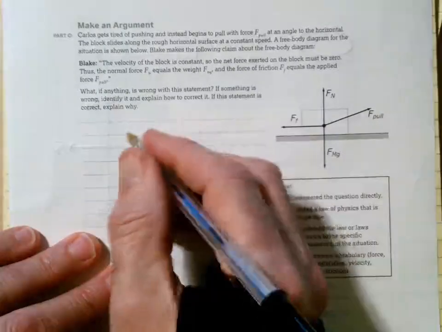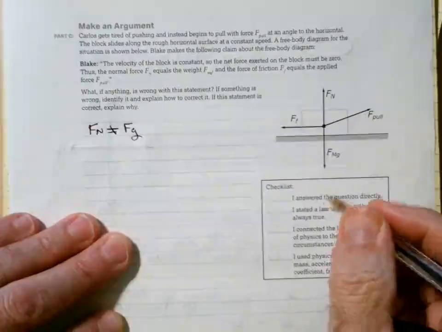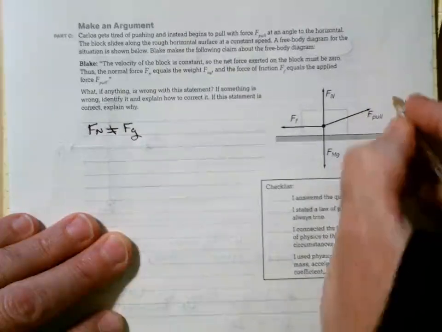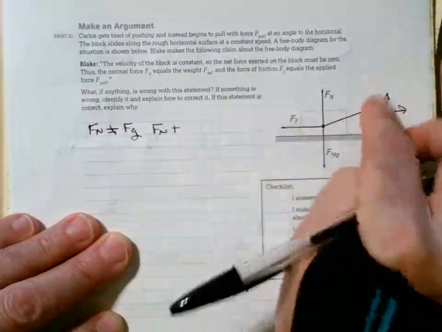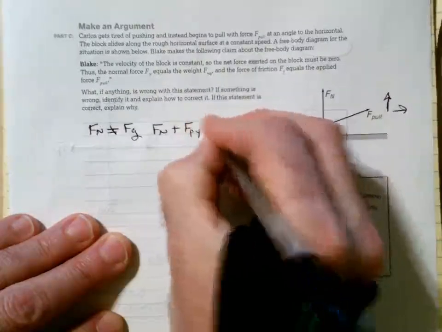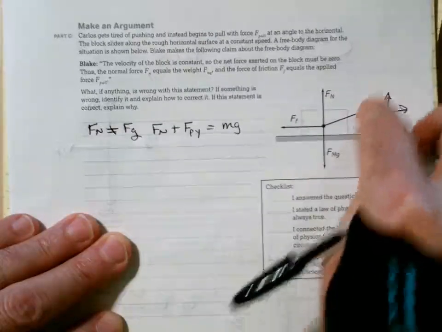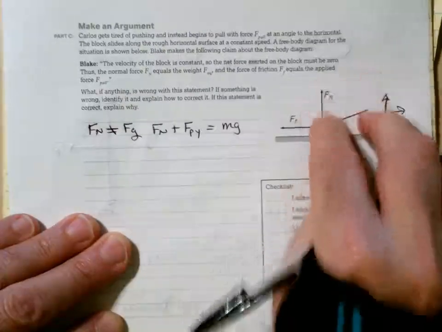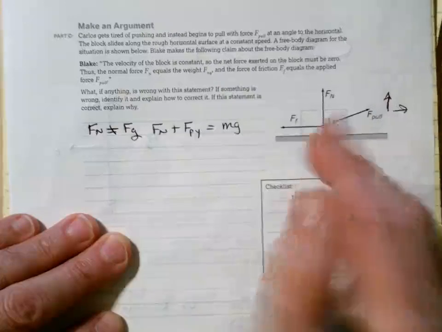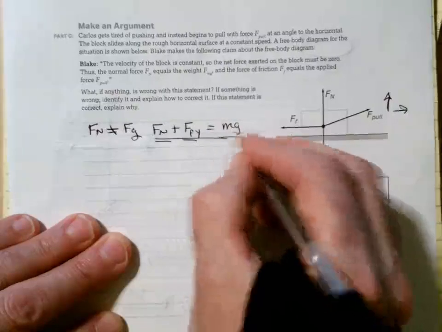All right, so what's wrong is the normal force is not equal to the weight, and I'll tell you why. You can see here that this force is pulling up and sideways at the same time, right? So it's pulling up, so the normal force plus the component of the pull that's in the y direction is equal to mg. This is helping the normal force. It's taking some of the load off the normal force. Those are both pulling up, balancing mg, because it's still not moving in the up-down direction. So this is actually the true statement, that the normal force and the vertical component of the pulling is equal to the weight.